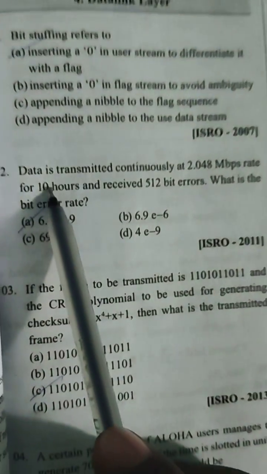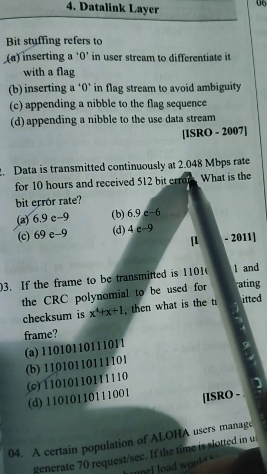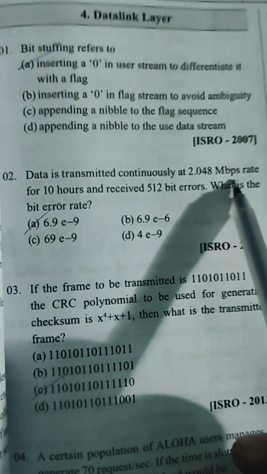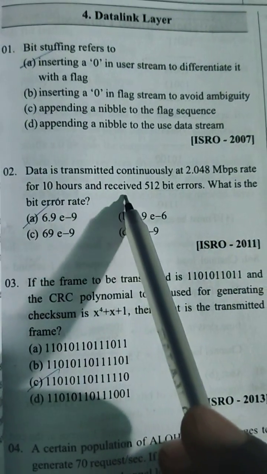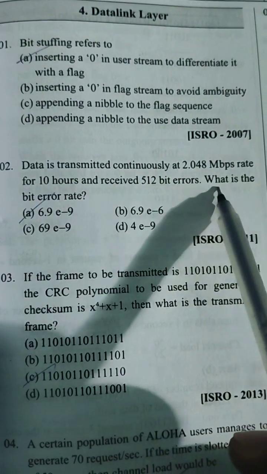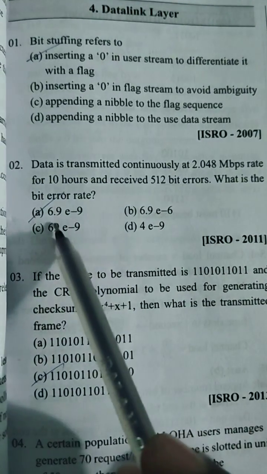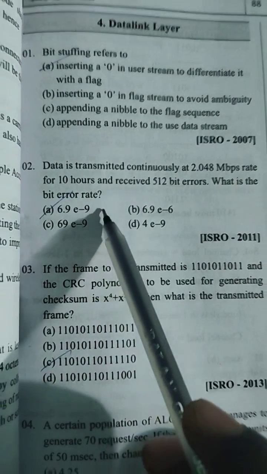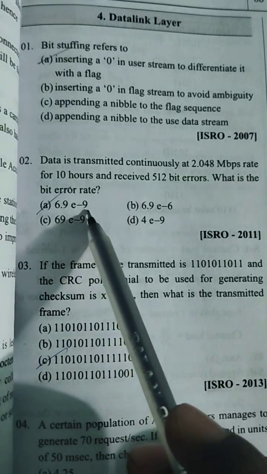Okay. Data transmitted continuously at 2.048 Mbps rate for 10 hours and received 512 bit errors. What is the bit error rate? 6.9 e power minus 9.